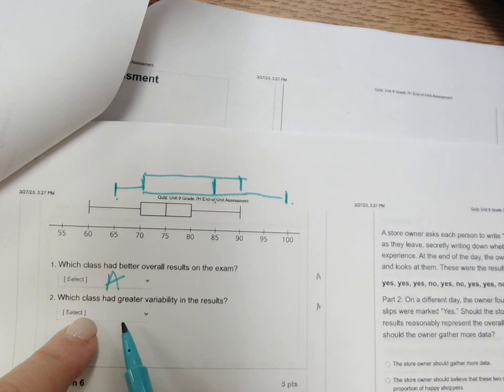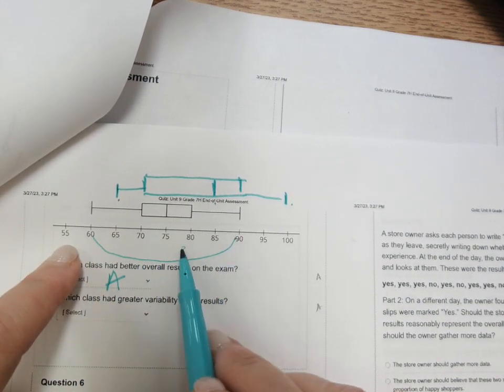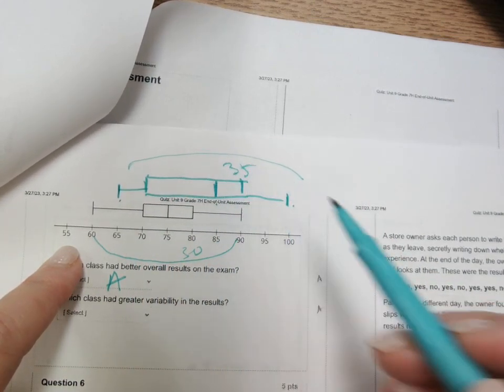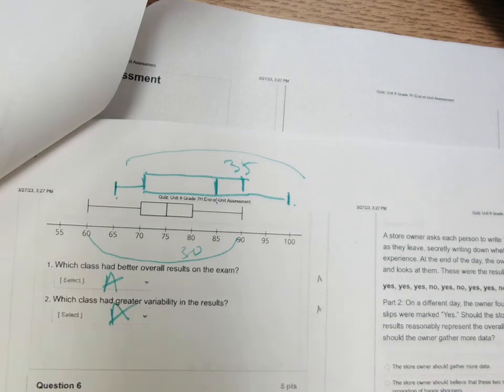Which class had greater variability in their results? Well, this class went from 60 to 90, which is 30, and this class goes from 65 to 100, which is 35. So it is also going to be A.